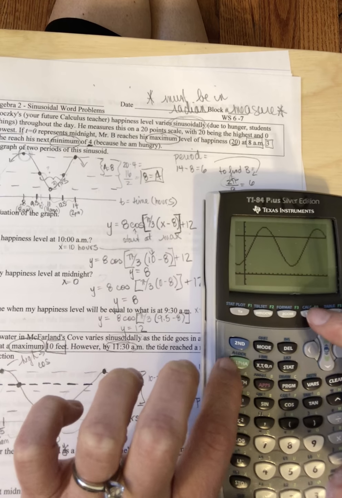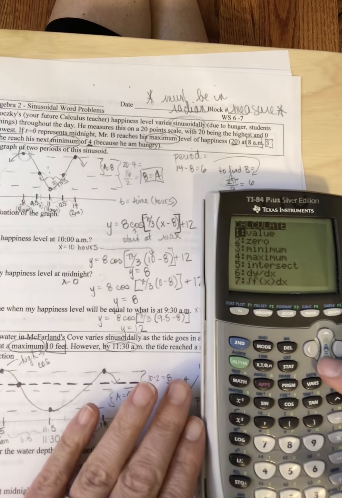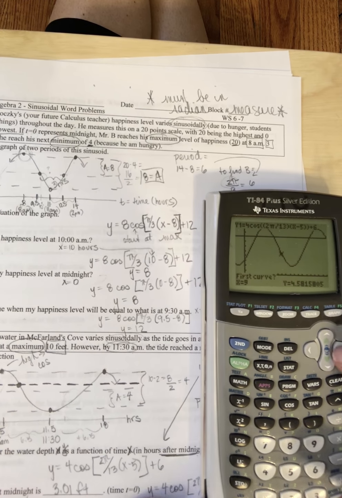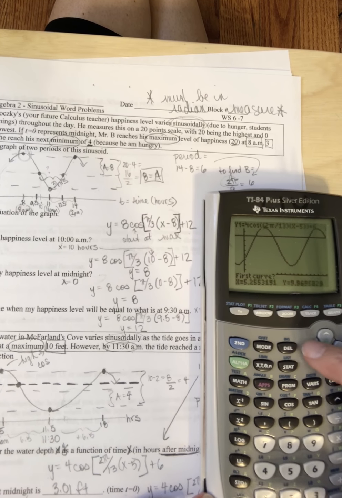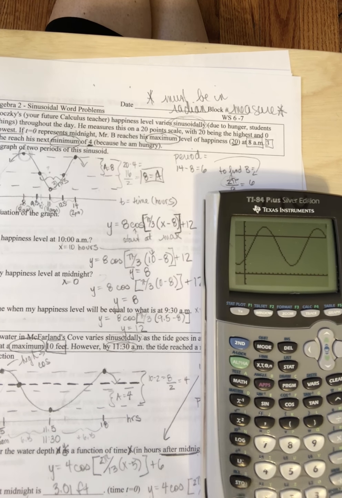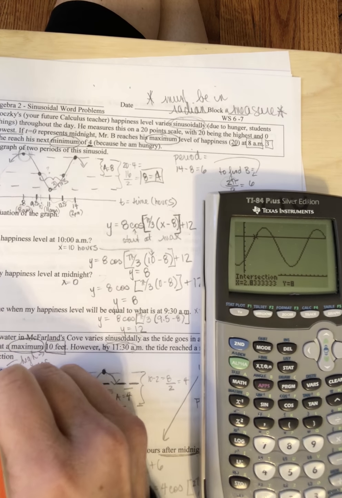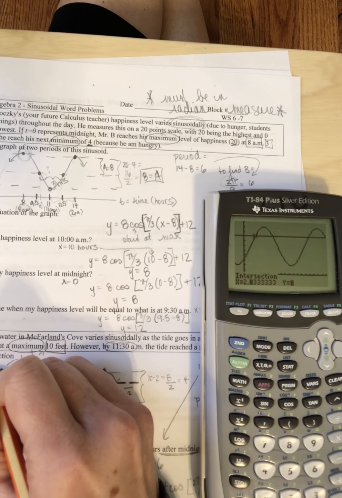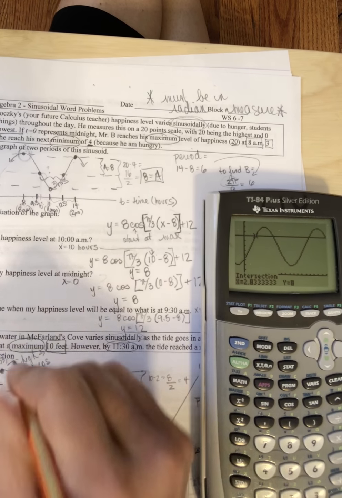So second calc, our favorite button. Oh, I hit alpha. Second calc, intersect. And this one you don't have to worry about left bound, right bound. It's just get close to that intersection point. So moving my spider over to this point where y equals 8 and my cosine curve intersect, hit enter 3 times. And that happens at 2.8333, so 2.833, comma 8.